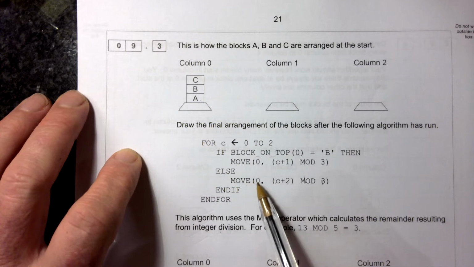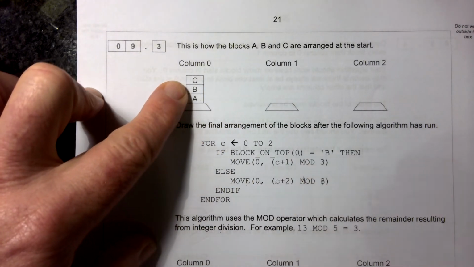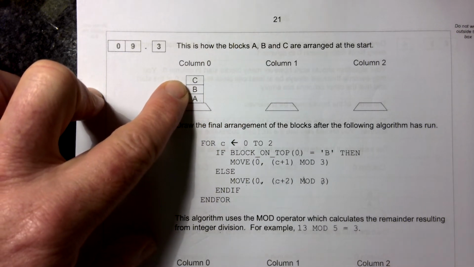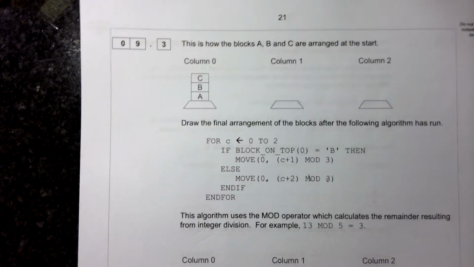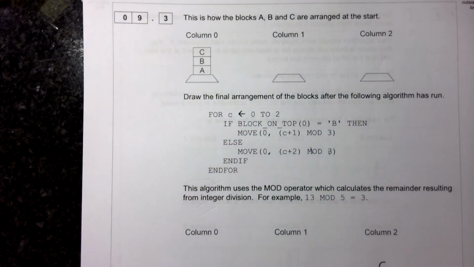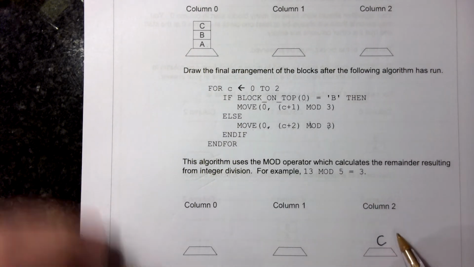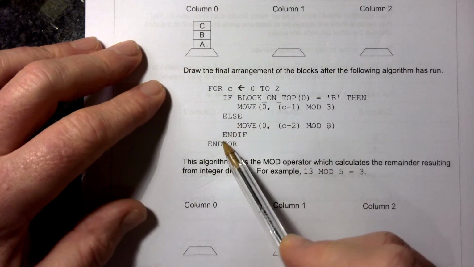So we're going to move from 0 to 2. What's on 0? C. So we're going to move from C to 2. Okay, so C has moved to 2. Make sure you can see that. Okay, next. So we've reached down to here.